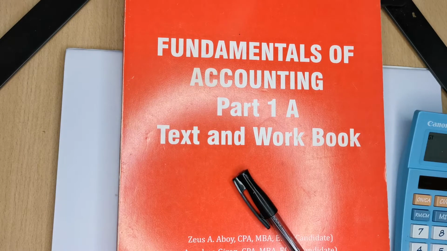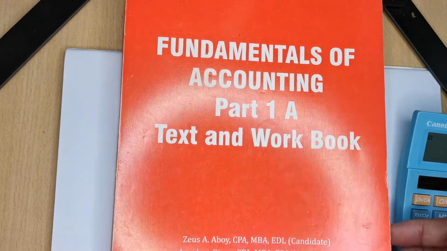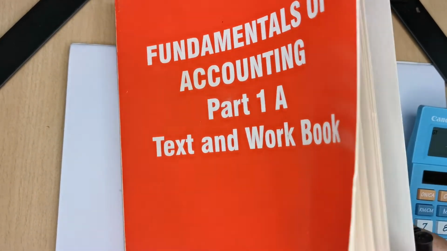Okay, so last time we discussed the balance sheet, and we're answering some questions from this book which I authored back in 2018. I did not publish this book yet. Okay, so let's go through the example.